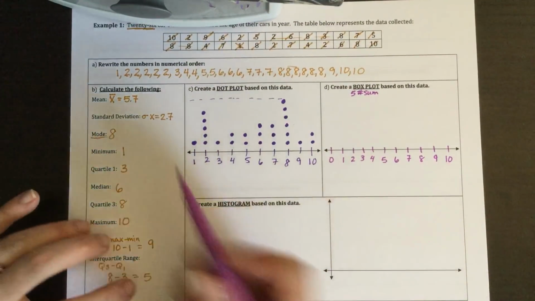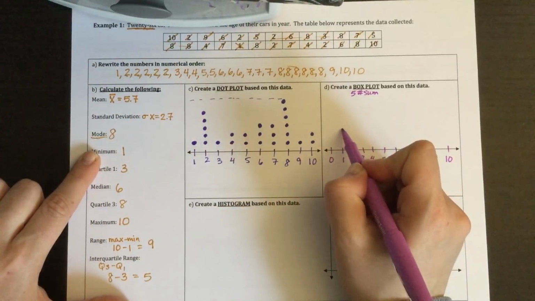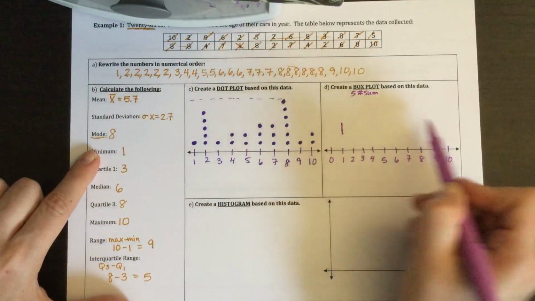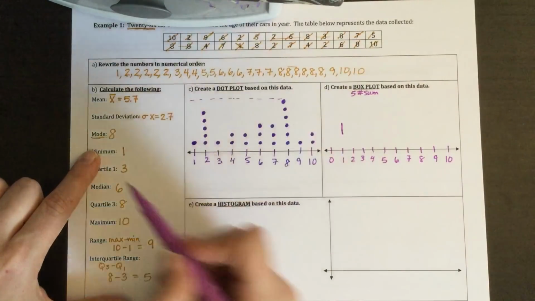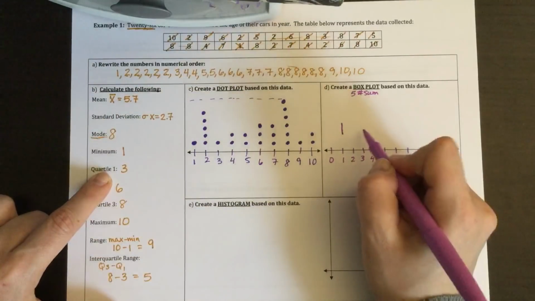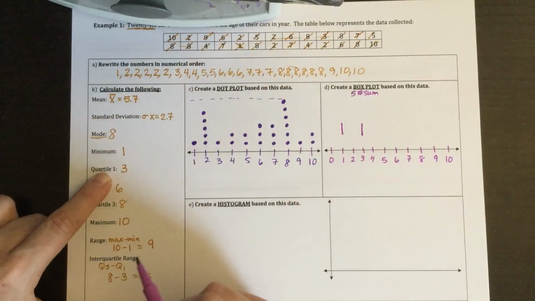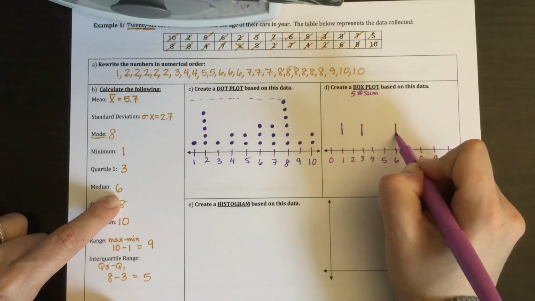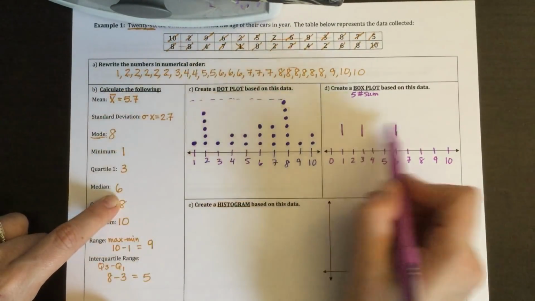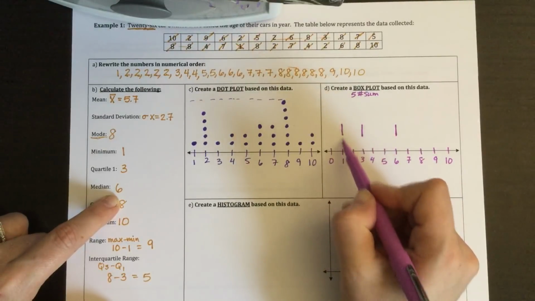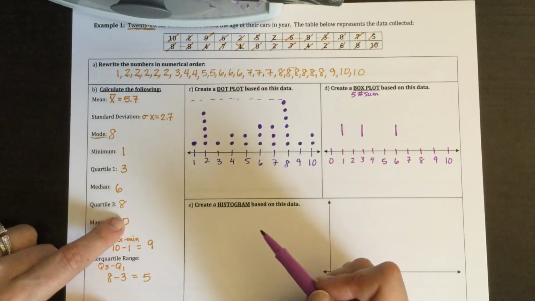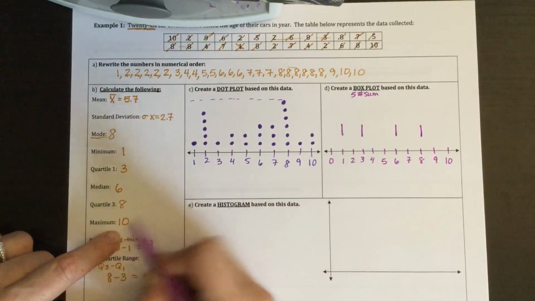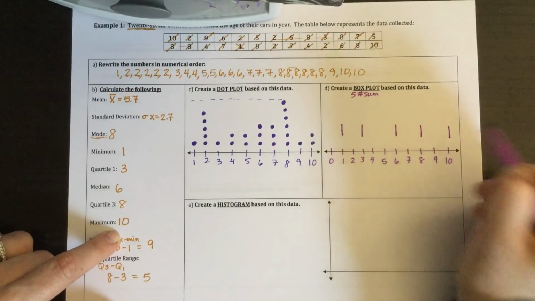Okay, and what we're going to do is start with the minimum. So the minimum is 1, and I'm going to draw kind of a line all the way up here. First thing I'm going to do is just draw lines here, and then I'll create the box and the whiskers. Okay, next up, my number is 3, so I'm going to draw another line at 3. Then I've got 6. Notice these are all the same height and the same distance away from this number line. Quartile 3 is 8. And then my maximum is 10.